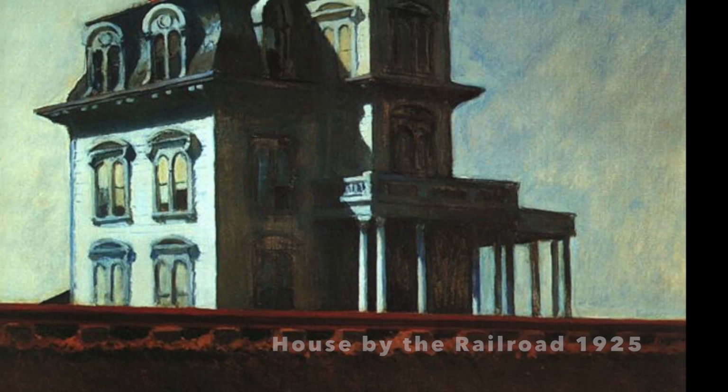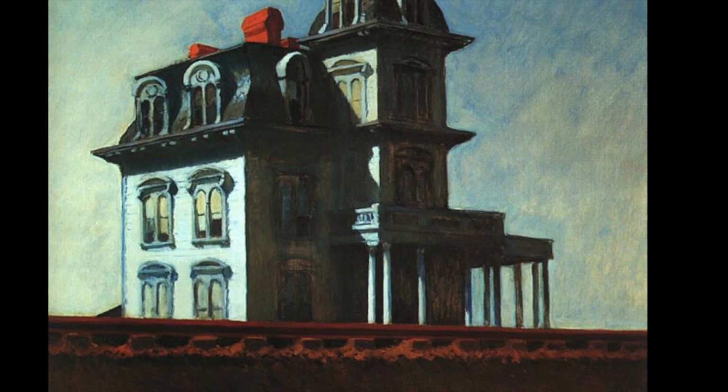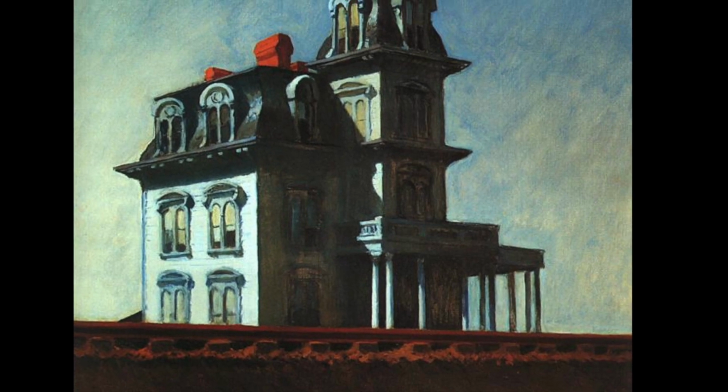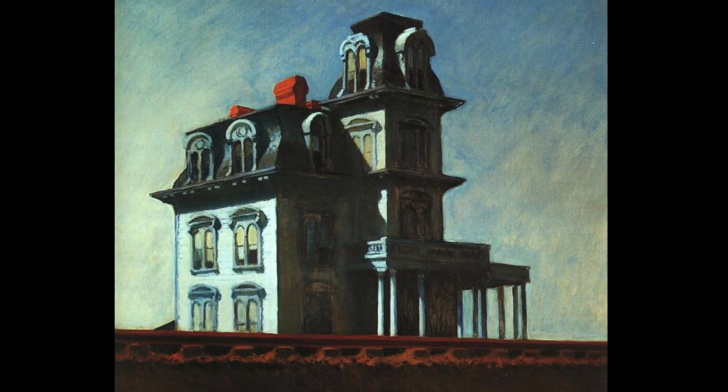And if it looks a little bit like the house from Psycho, you're not the first person to see that kind of similarity. But again, this is this lone house off by itself, and you can see the railroad tracks in front of it.